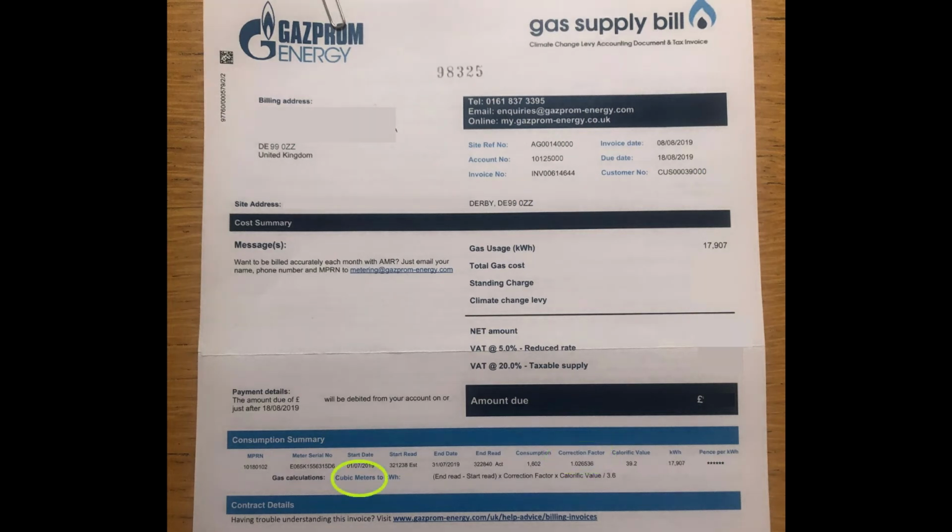Finally, we need to confirm how the units of gas are measured. The options are usually cubic meters, cubic feet, per 10 cubic feet, and per 100 cubic feet. Cubic meters is the most common. Once we have identified this information, we can proceed.